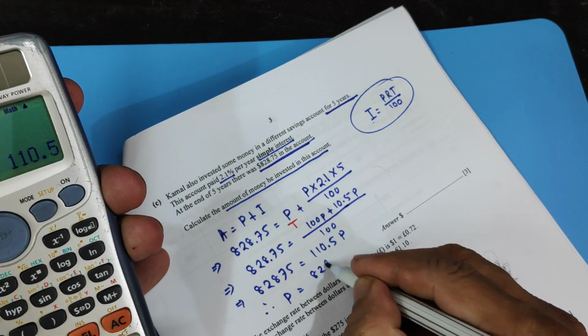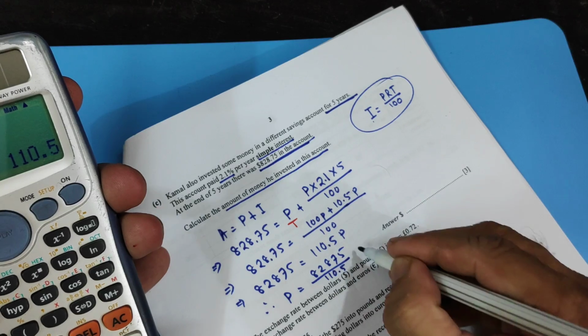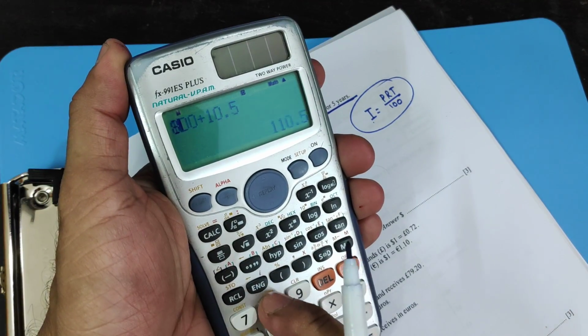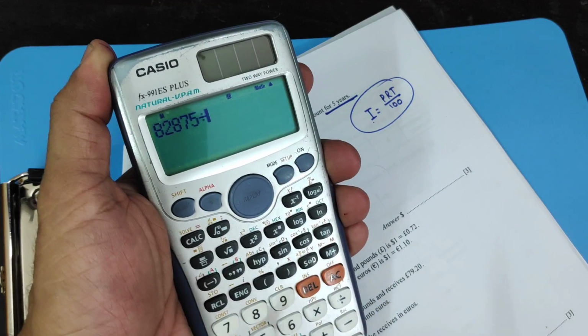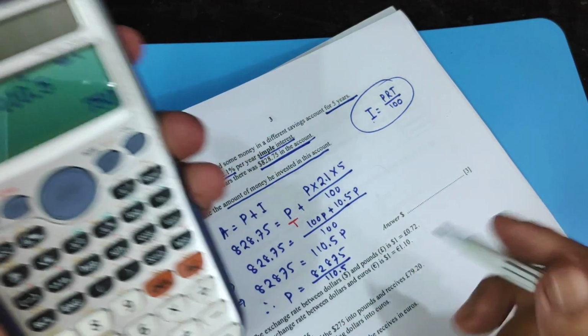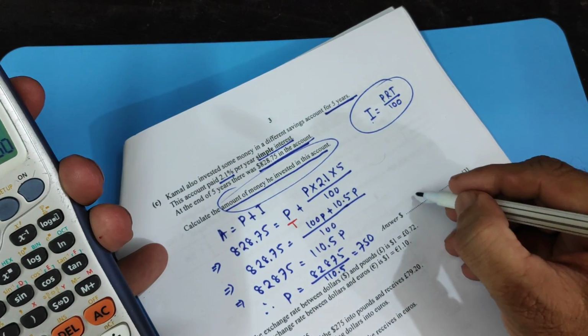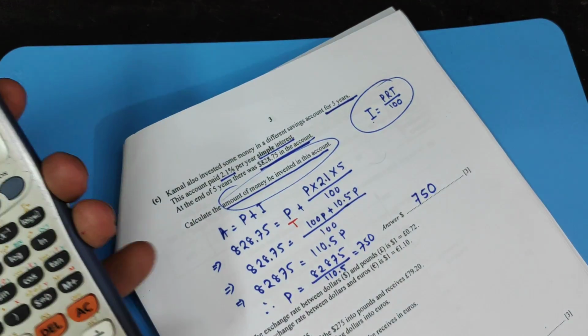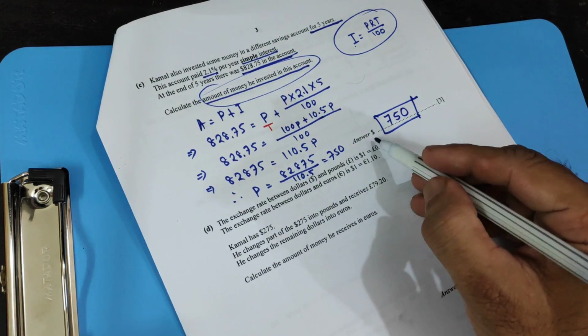So it's going to be 82875 divided by 110.5, and that's 750. So this principal was $750. Okay, I put it in the box. Make sure you write down the answer.